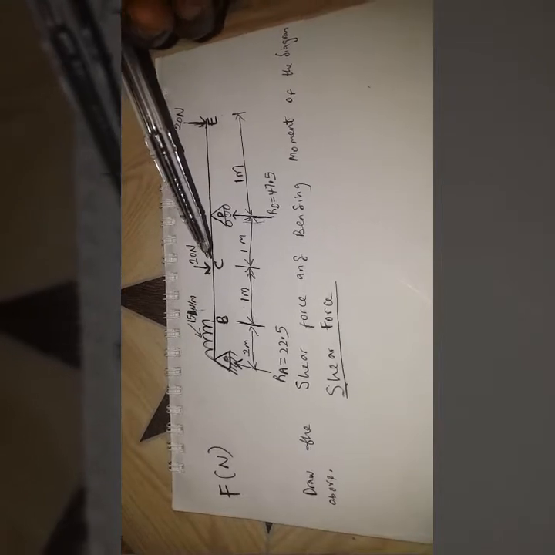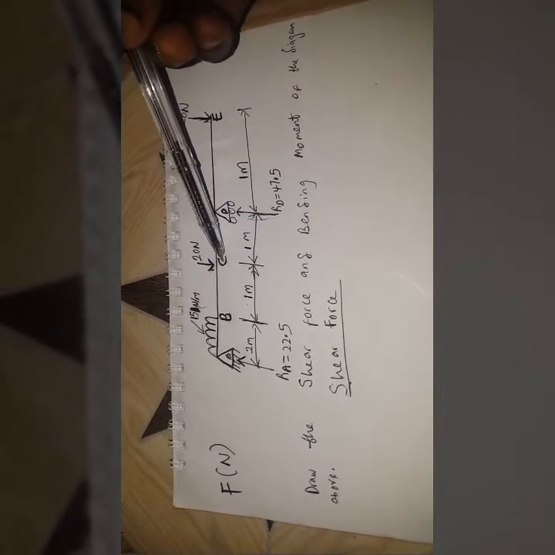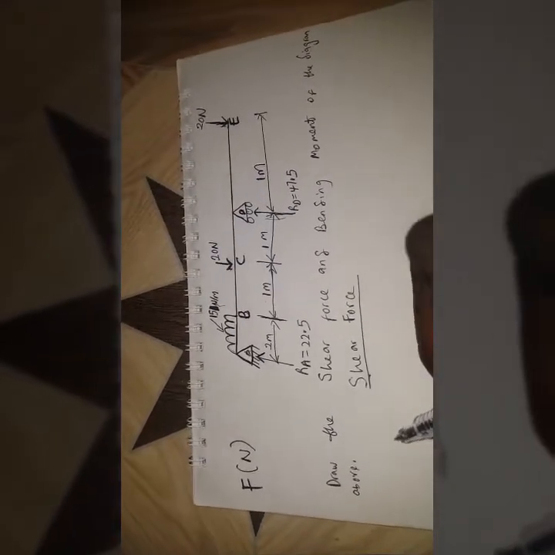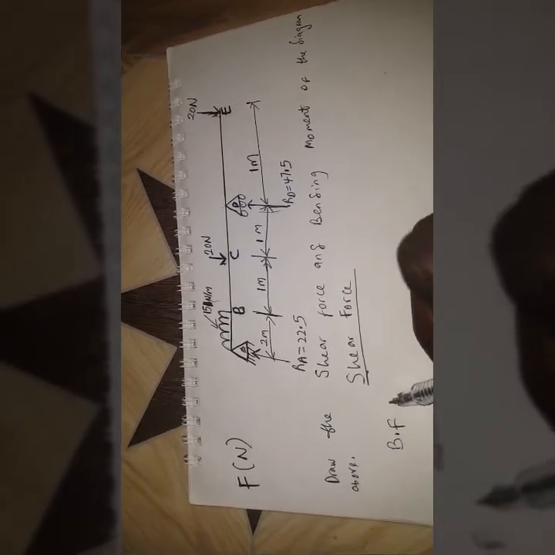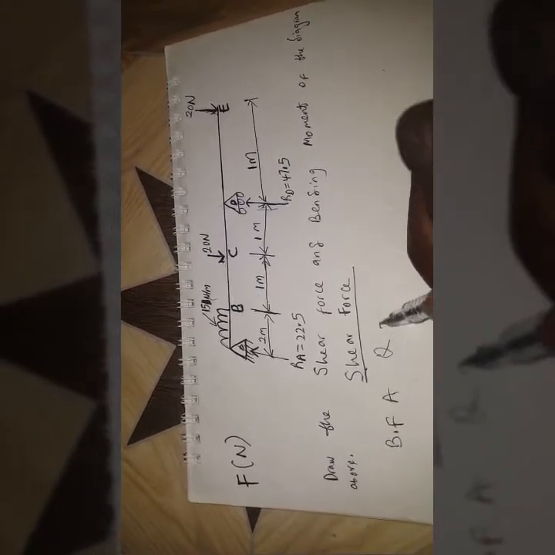So we are going to be calculating for the shear force first. So first we deal with Newton. At every point load we are going to be calculating the shear force after the point load and before the point load. So we are going to start with A. Shear force before A will be equal to 0.